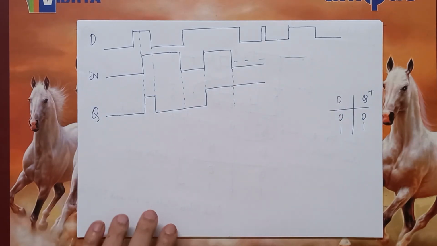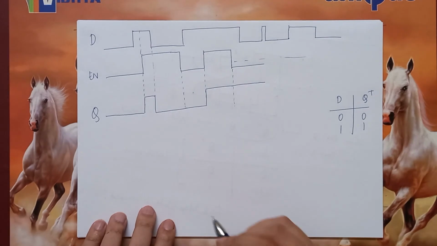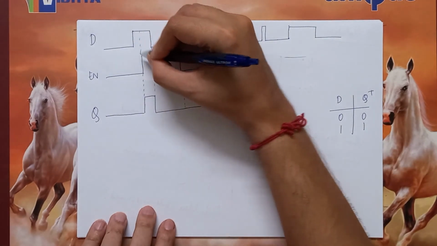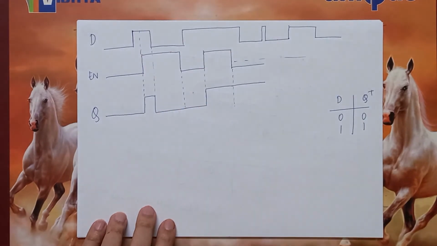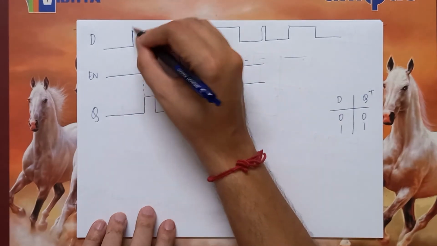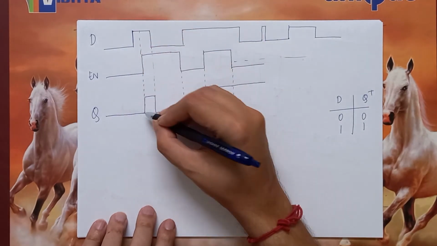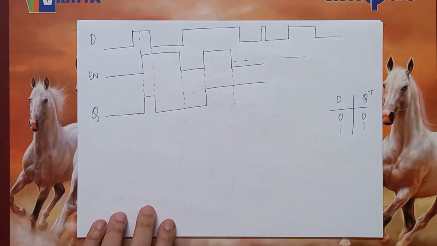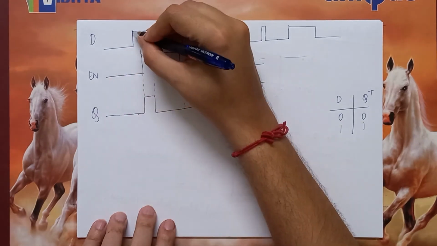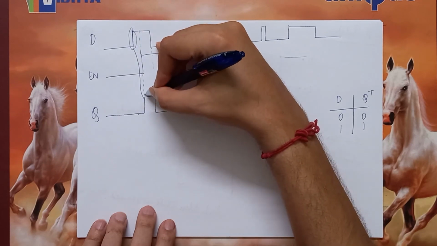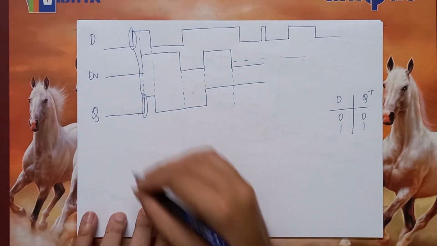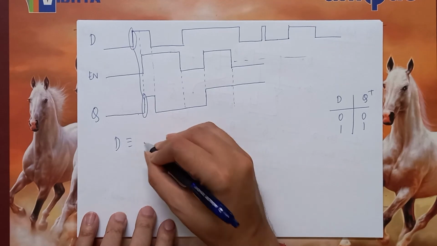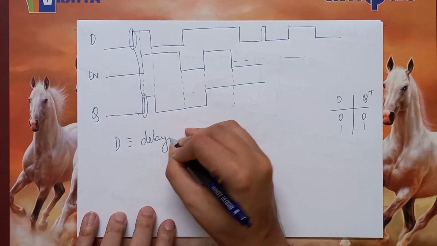So therefore, just to take notice, even here if D becomes 1 at this point, the output does not reflect that 1. It has to wait until this enable becomes 1. So therefore, this transition essentially gets delayed and comes over here. So therefore, the D in the D latch stands for delay.